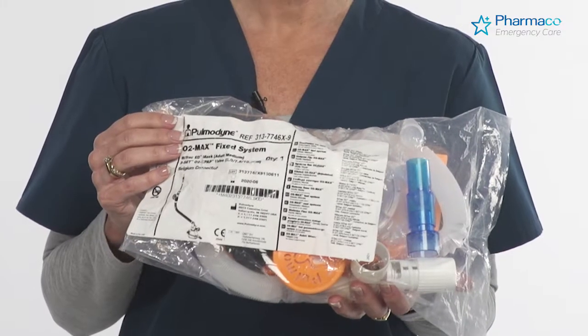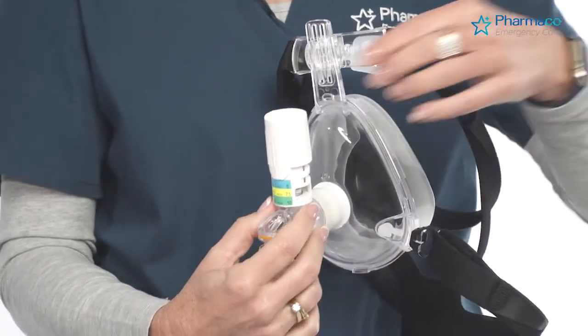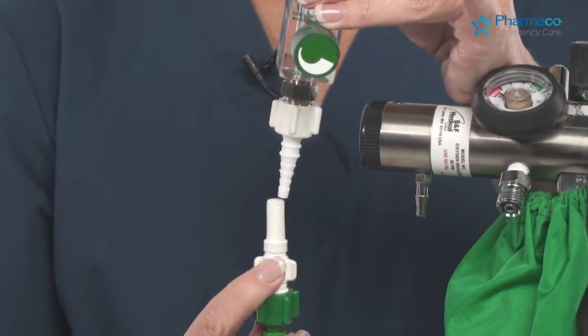Today we're going to talk about the O2 Max, and that's a CPAP device that is used in adults over 30 kilos in the pre-hospital and hospital environment for a specific set of respiratory conditions. And when would you use it? We use it as an adjunct for respiratory support for a specific number of conditions.